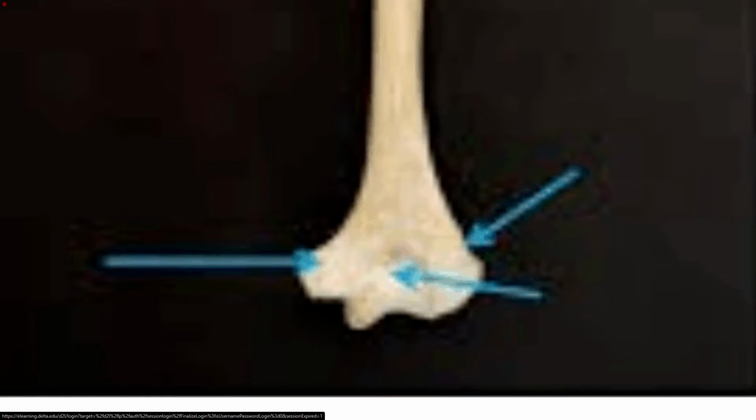Then the part that I want to name here, I'm not worried about condyles or epicondyles here, but there's a depression right here on the posterior side of this humerus. That's called the olecranon fossa. So that olecranon part kind of dips into this depression when you are bending at the elbow joint. So this is the olecranon fossa.